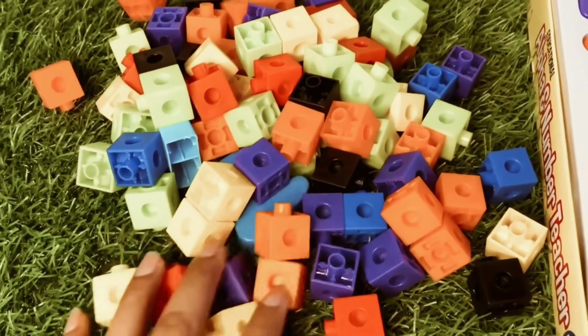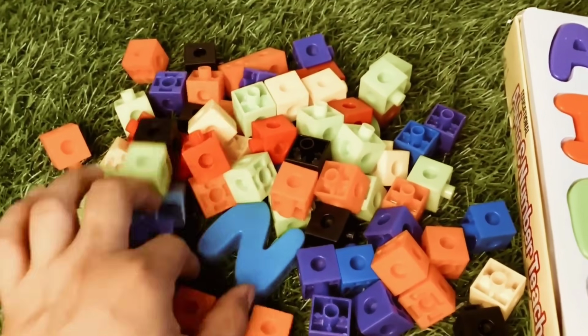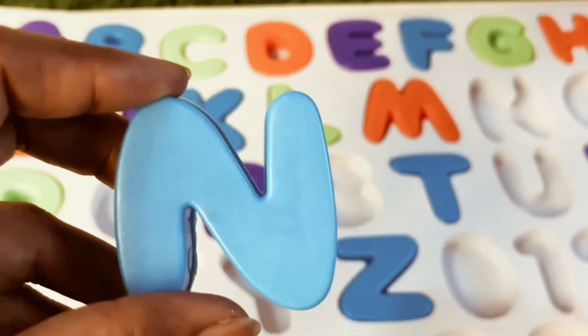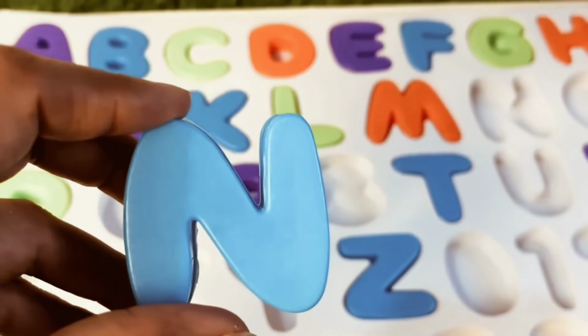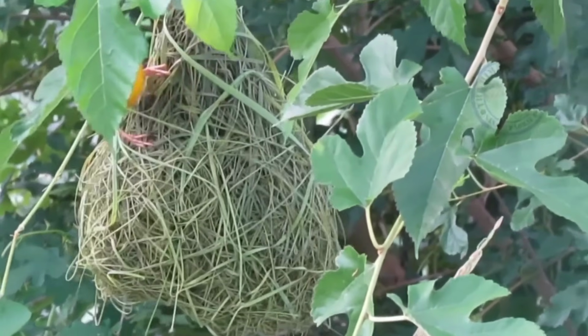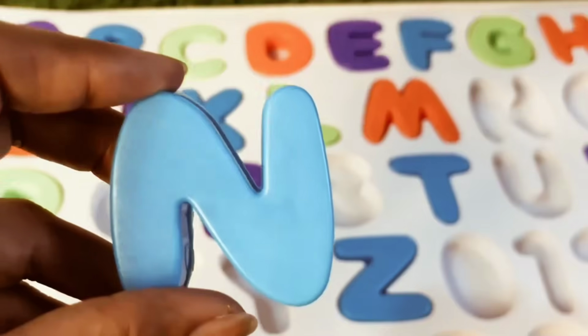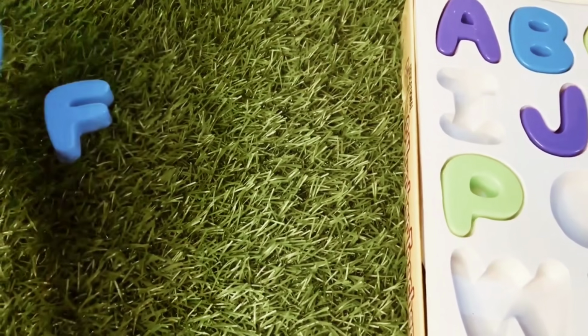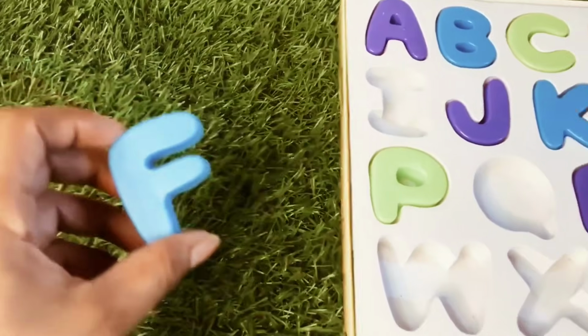I think our next letter is hidden among these cubes, kids. Find the letter N. Yes, it's a letter N. N is for nest. Let's put it here after M. Let's see which letter is inside this. Now we get letter F.